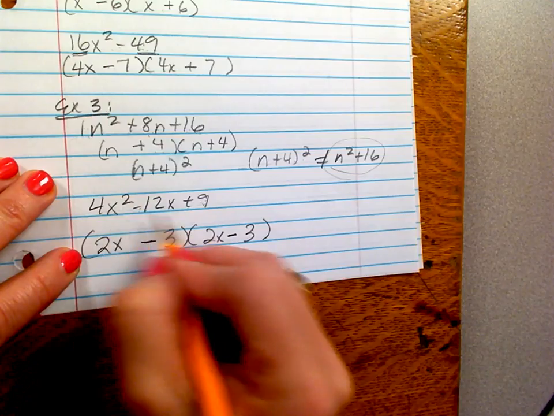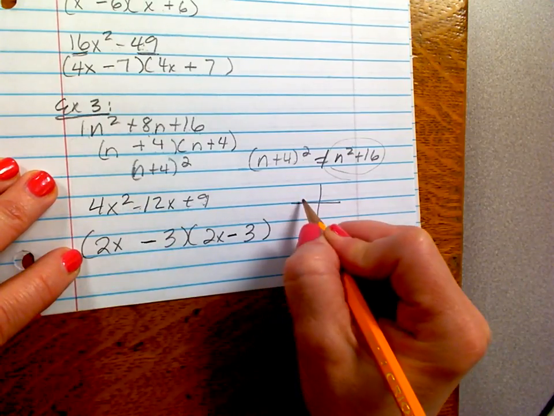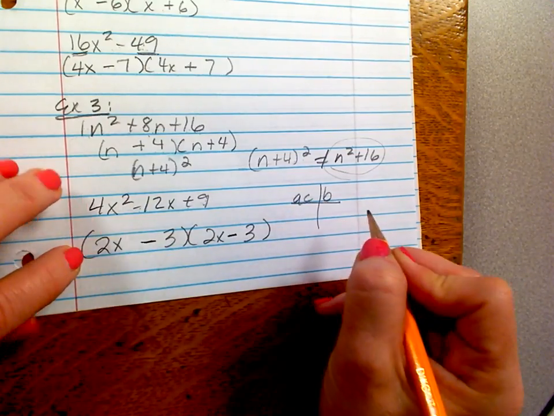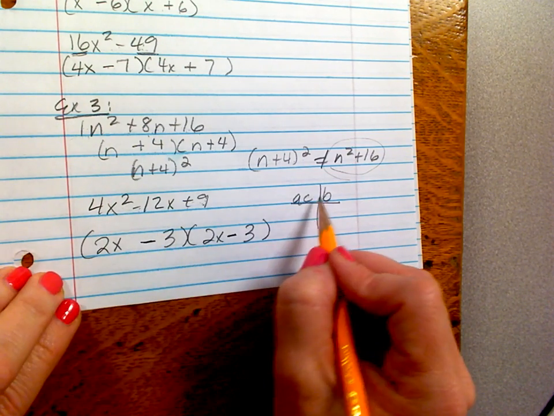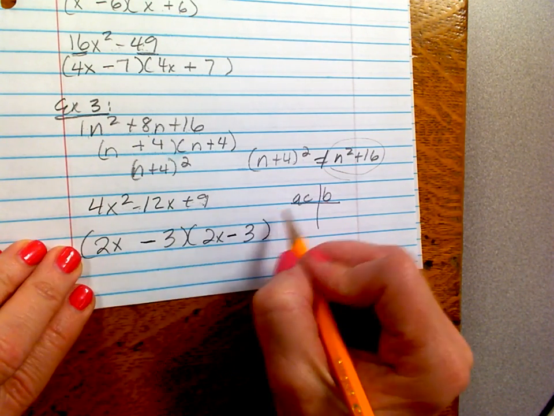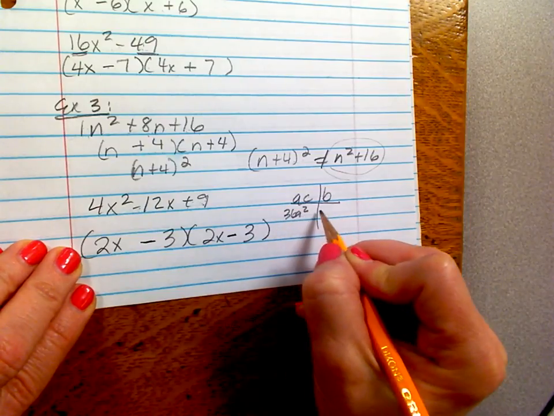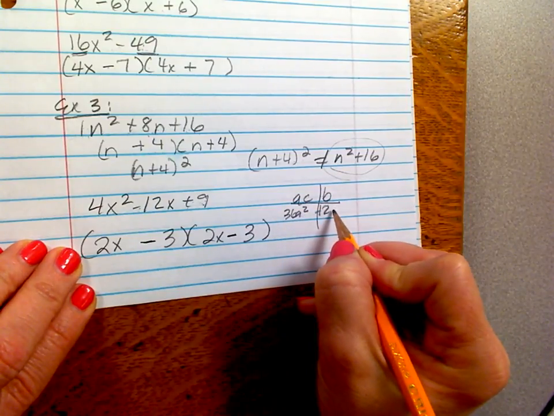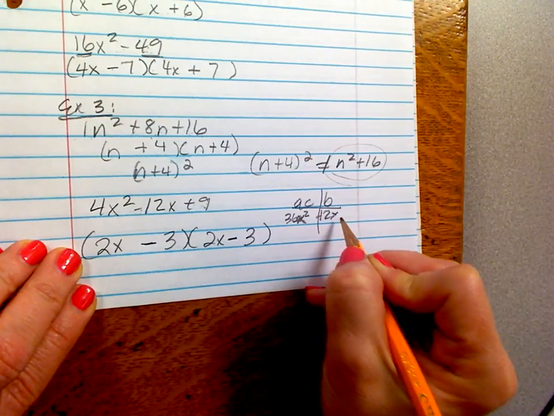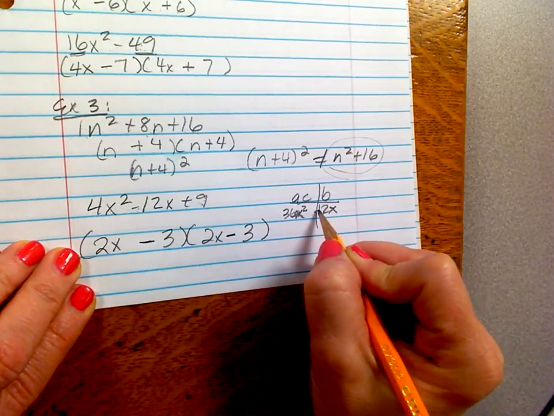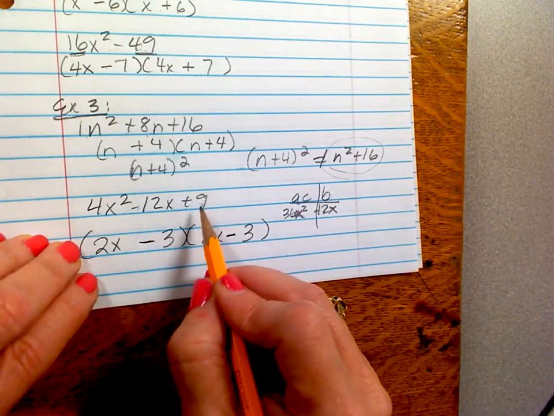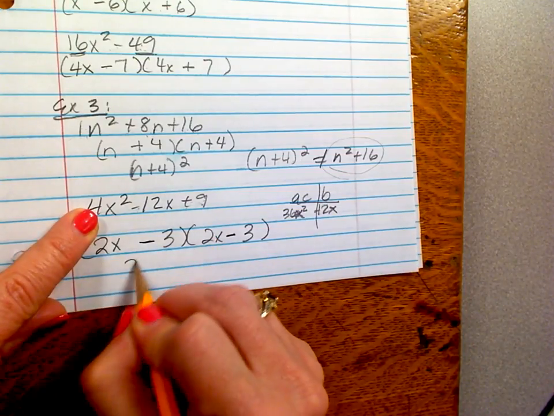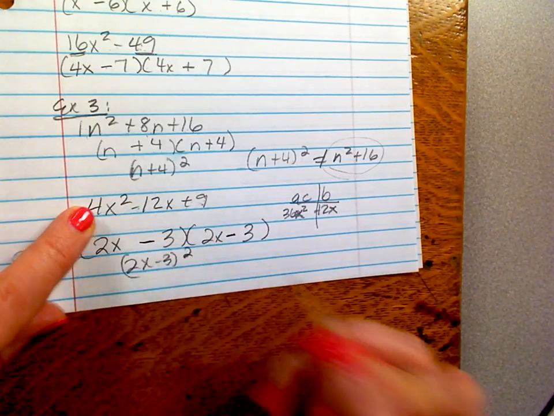Now, another way you could do this is still do your ACB. That method will always work, no matter what type of problem it is. So you could still do that ACB to where you're saying 36 x squared minus 12x. So you could still do that method. Don't think you have to change. But one other method you can do is the 2x minus 3 squared.